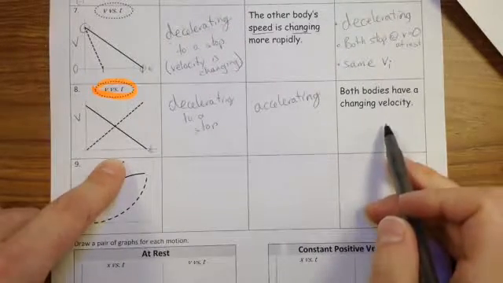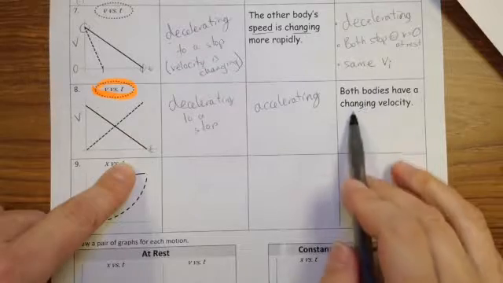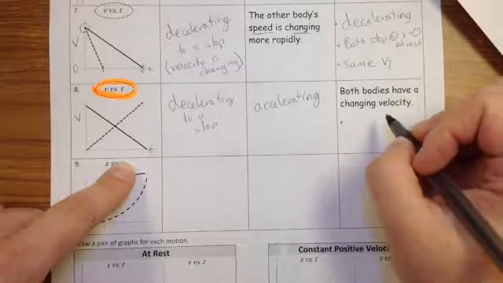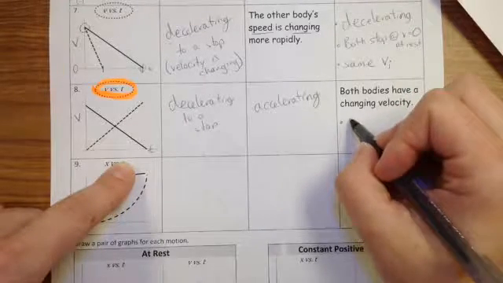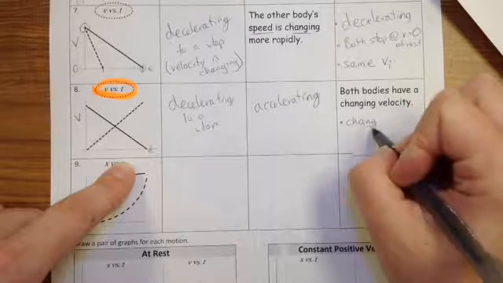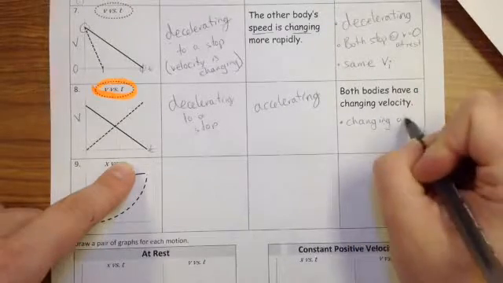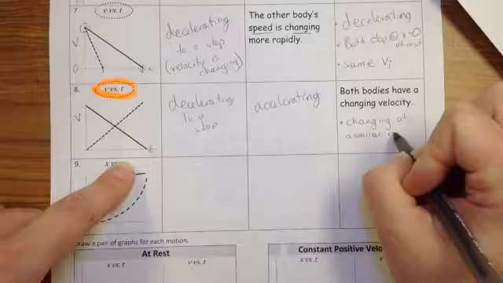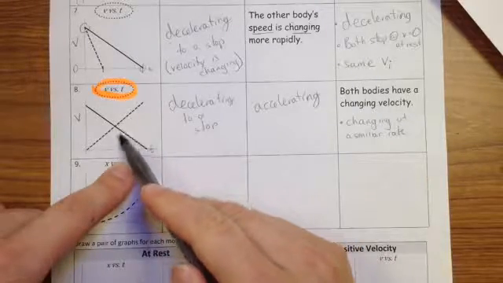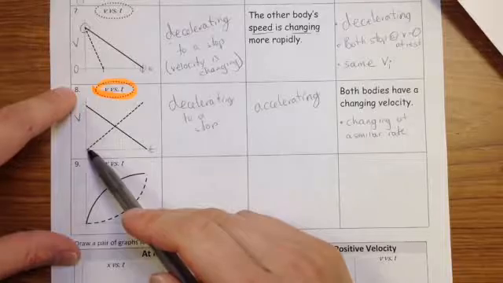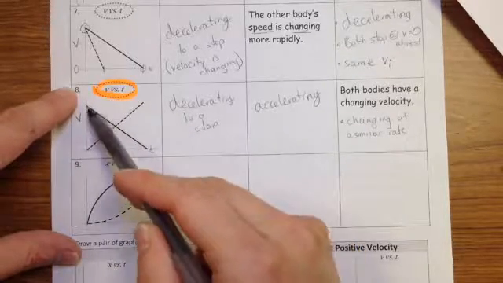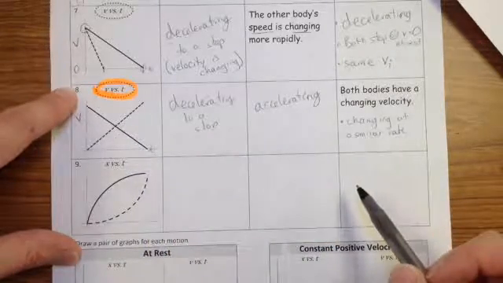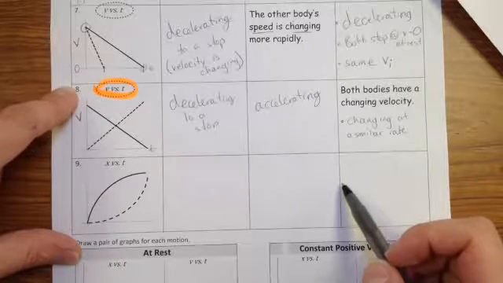Okay, what do they have in common? They both have a changing velocity. But there's more than that. They're both changing at a similar rate. Just one's positive, one's negative. So this one's rate of acceleration is the same as that one's rate of deceleration. This one's negative and that one's positive. Does that kind of make sense? Those are similar slopes.